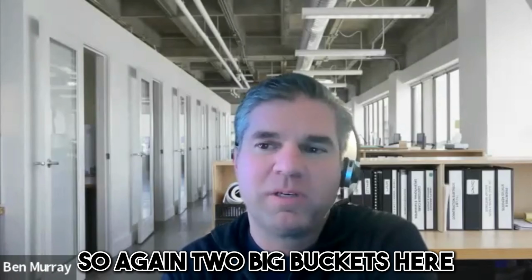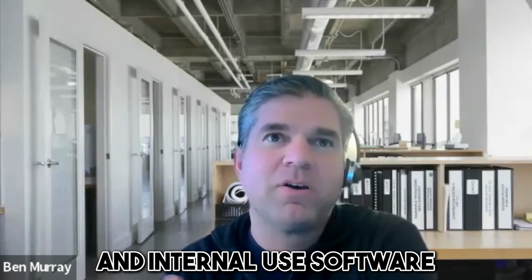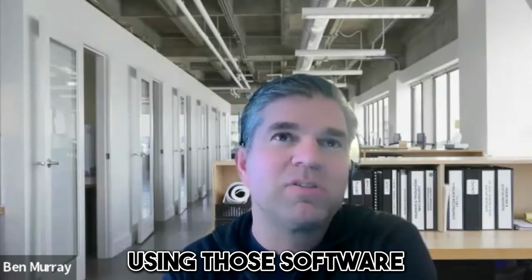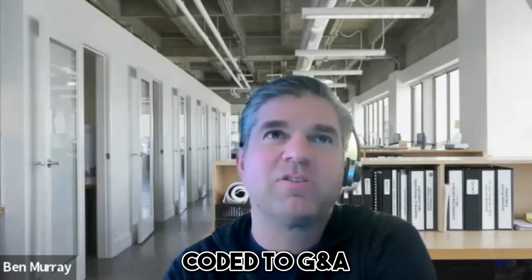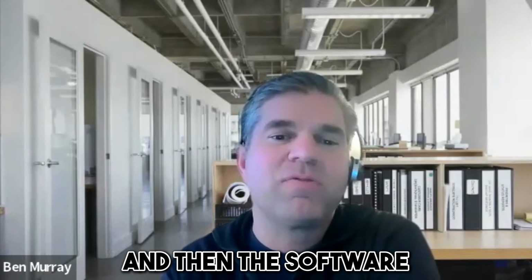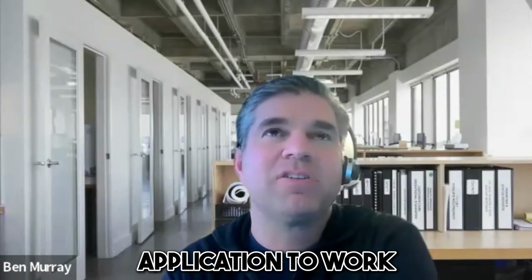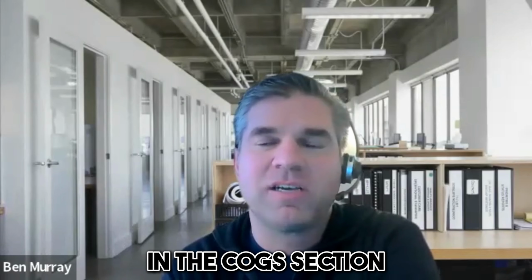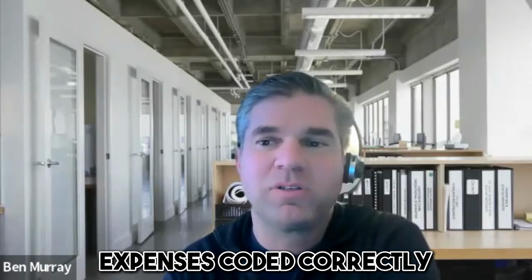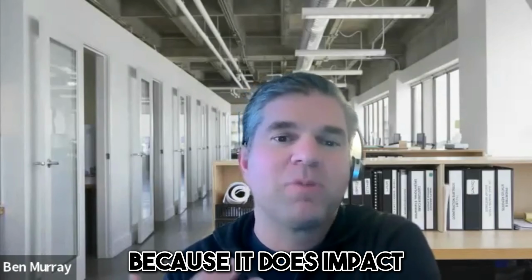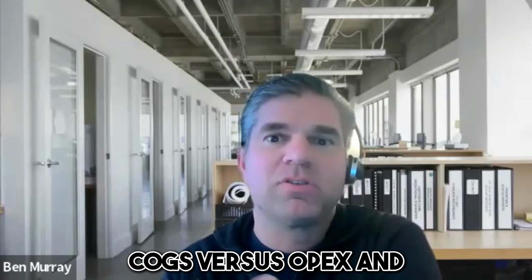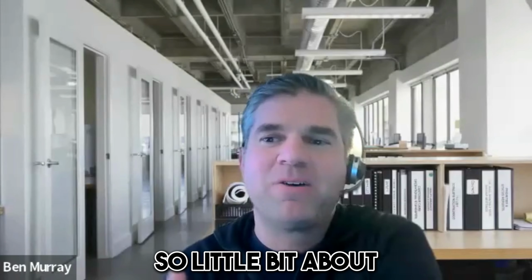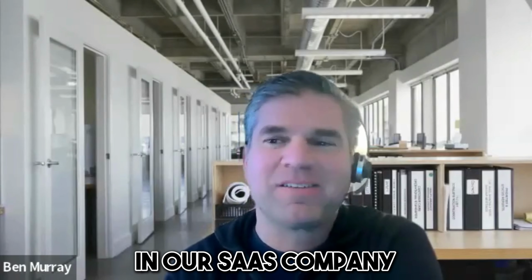So again, two big buckets here: internally used software coded to the departments using that software, and sometimes it could be coded to G&A if it's used by everybody. And then the software that's embedded in our SaaS application to work is going to be coded to DevOps in the COGS section of our SaaS P&L. It's important to get these expenses coded correctly because it does impact margins by revenue stream, COGS versus OPEX, and our OPEX profile. So a little bit about software expenses in our SaaS company.